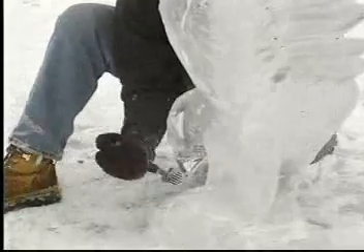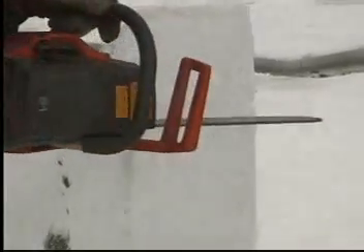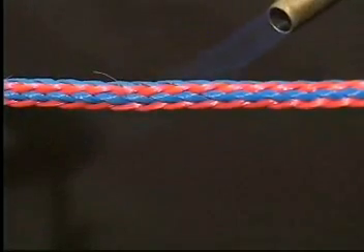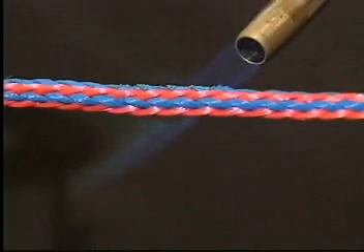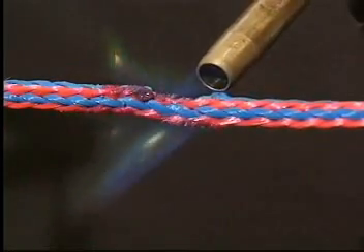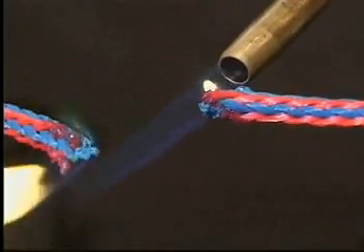What about this ice? How would you go about cutting it? This powerful chainsaw is designed to cut through hard objects like ice easily. What about this strong piece of nylon rope? How do you go about breaking it? This high-temperature flame can be used to divide the rope by actually melting it.